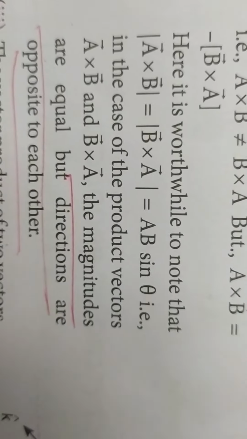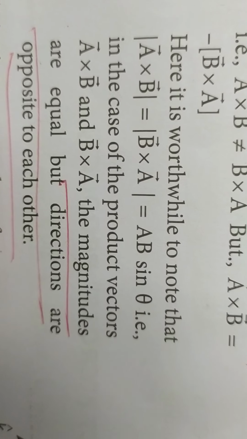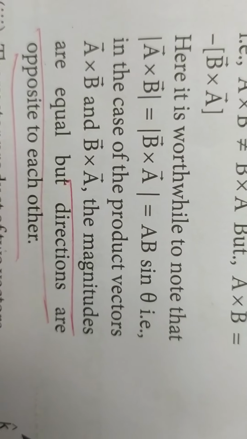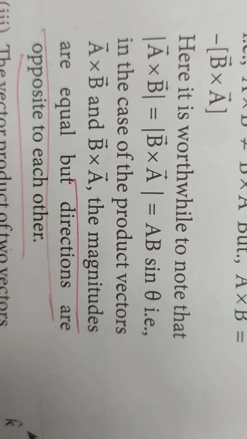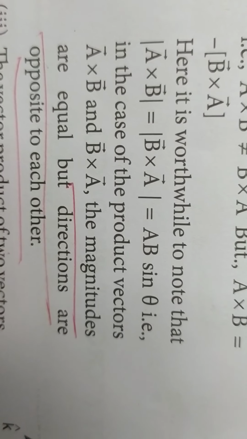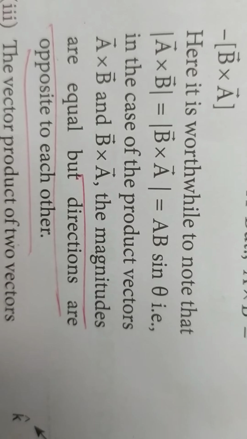So here you know this formula: A vector cross B vector is equal to minus B vector cross A vector. When you take the modulus, that will give you AB sin theta. So the magnitudes are equal for both A vector cross B vector and B vector cross A vector, but the directions are opposite to each other.